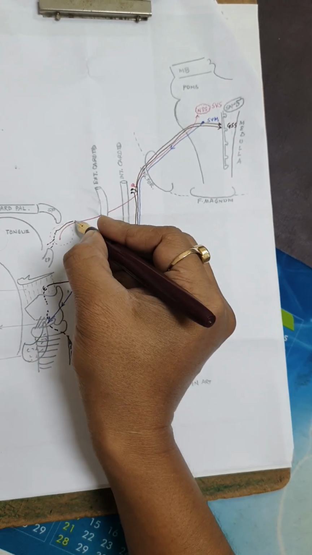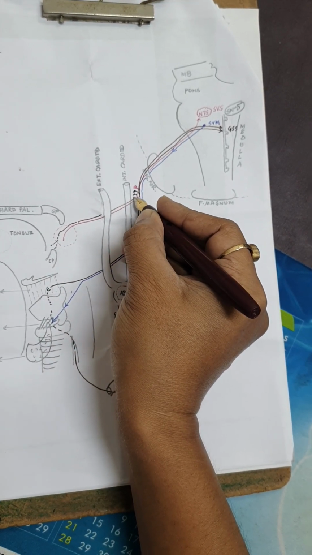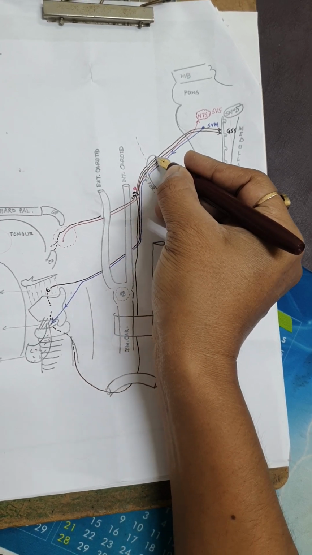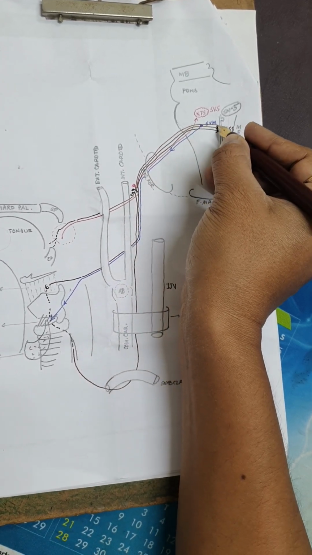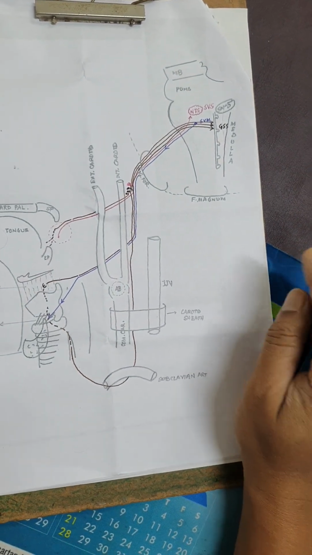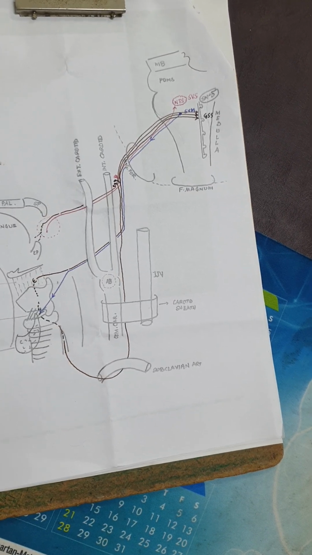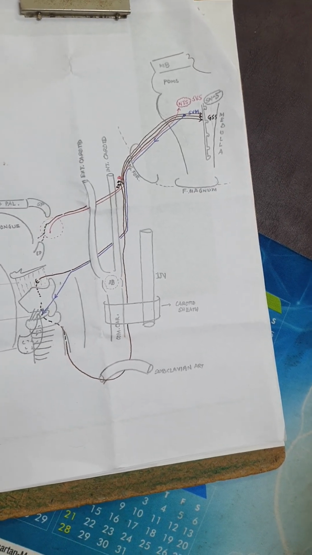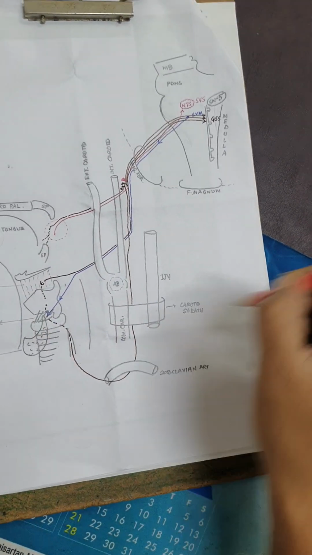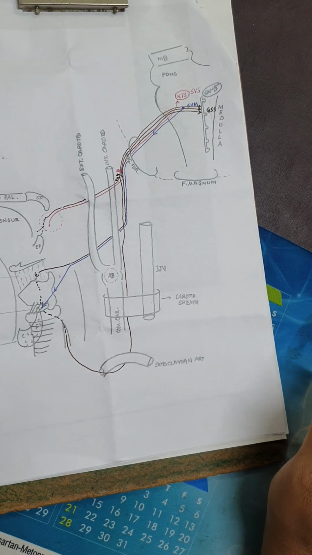This is a general sensation. It is also carried by this fiber, and in similar fashion, this fiber also joins the spinal nucleus of trigeminal. This brown color fiber actually carries the general sense from the entire larynx as well as from the pharynx.